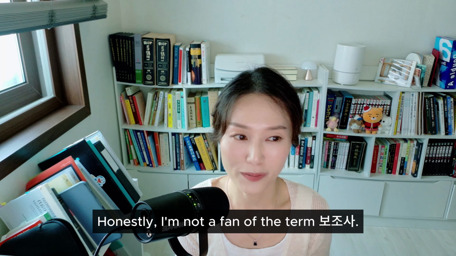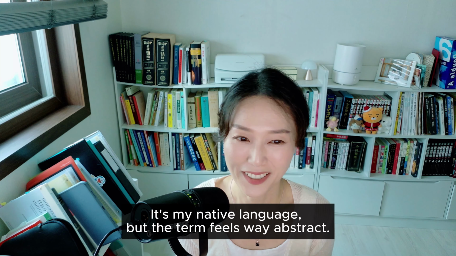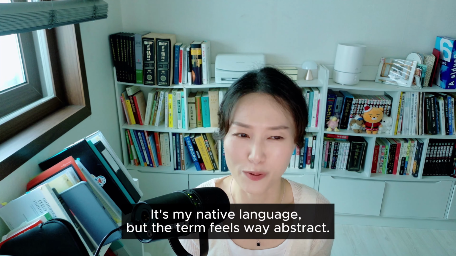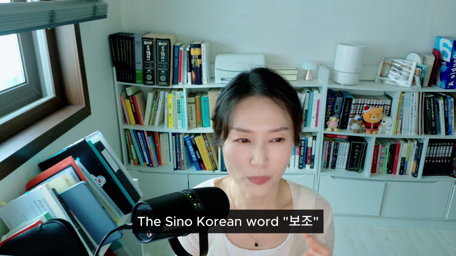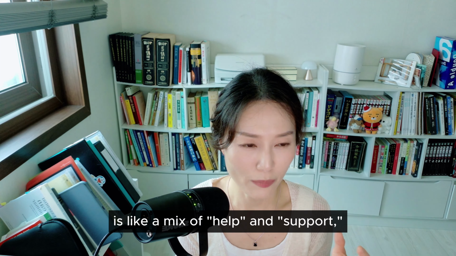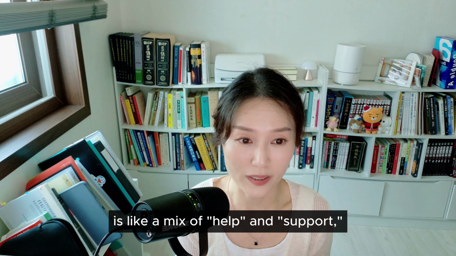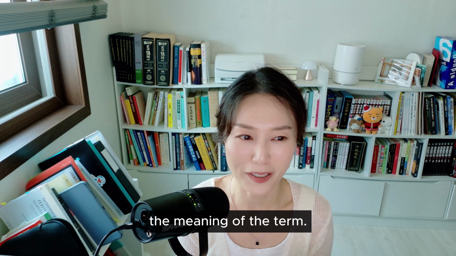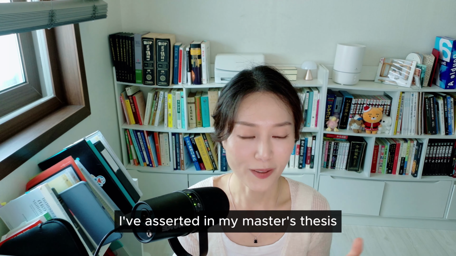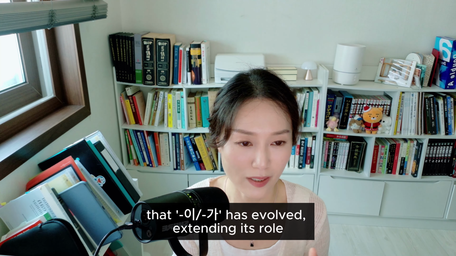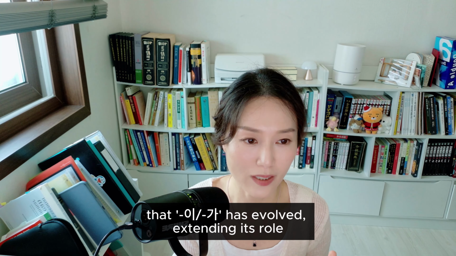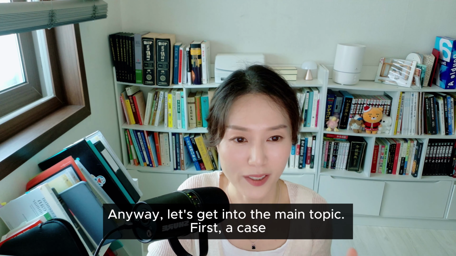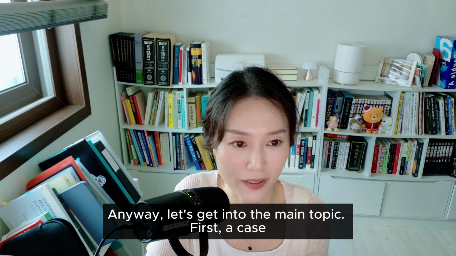Honestly, I'm not a fan of the term 보조사. It's my native language, but the term feels way too abstract. The Sino-Korean word 보조 is like a mix of help and support. And to be fair, I still don't feel like I fully grasped the meaning of the term. I've asserted in my master's thesis that 이가 has evolved, extending its role to function secondarily as a 보조사. Anyway, let's get into the main topic.